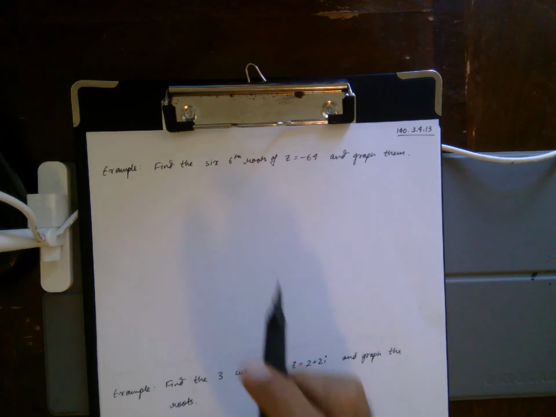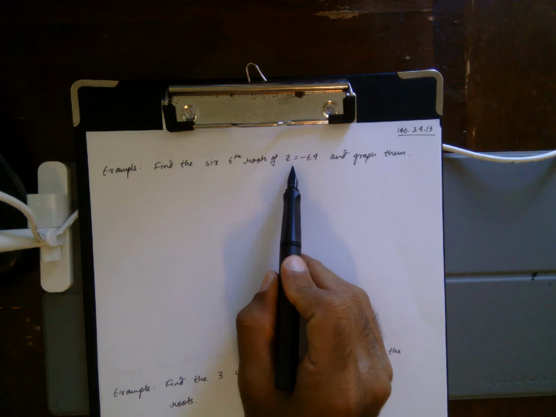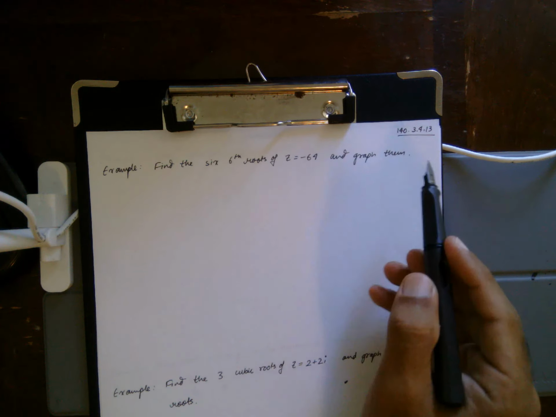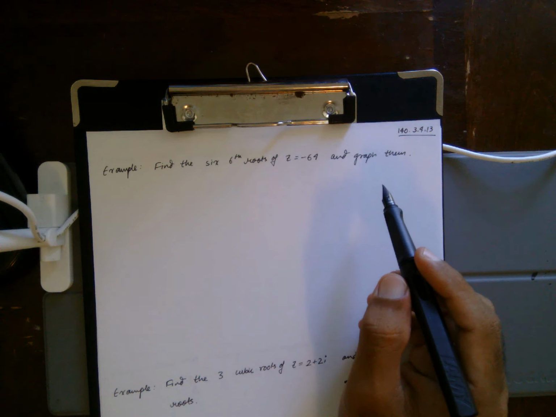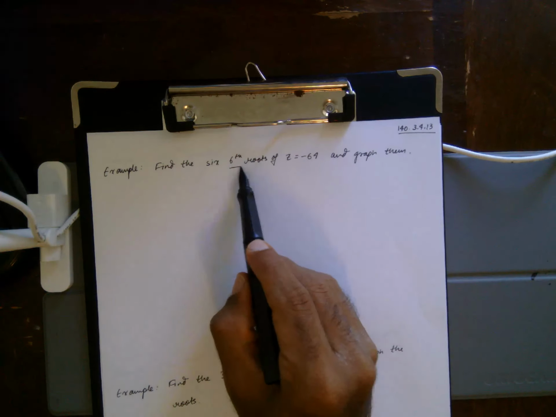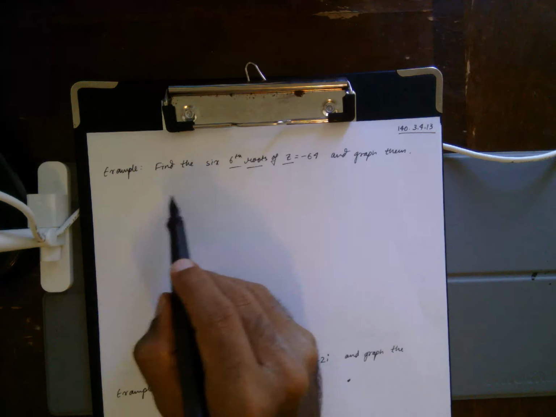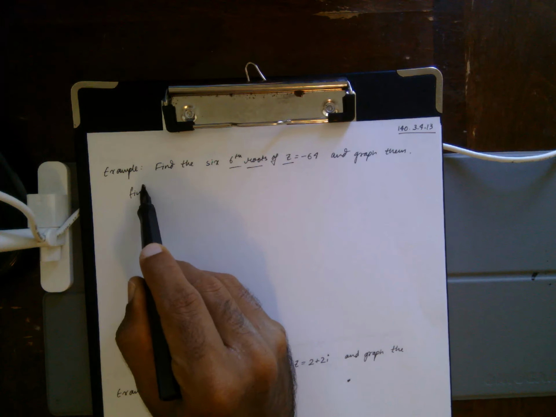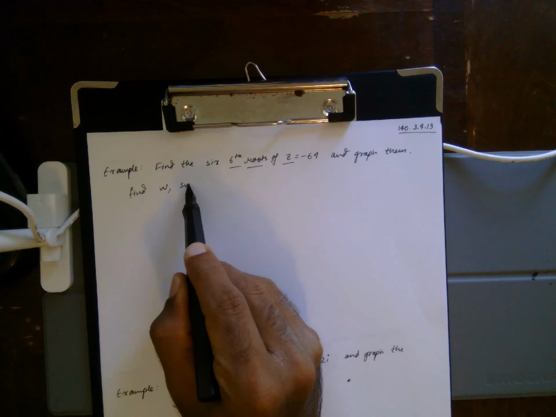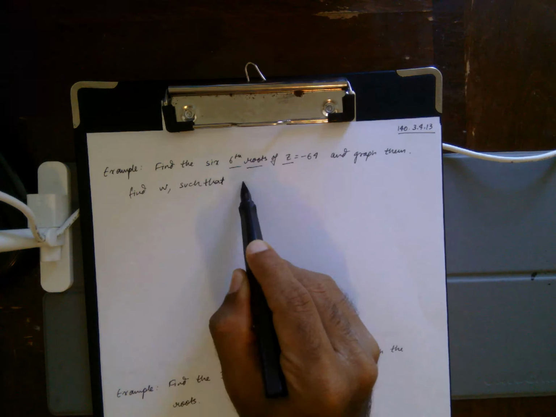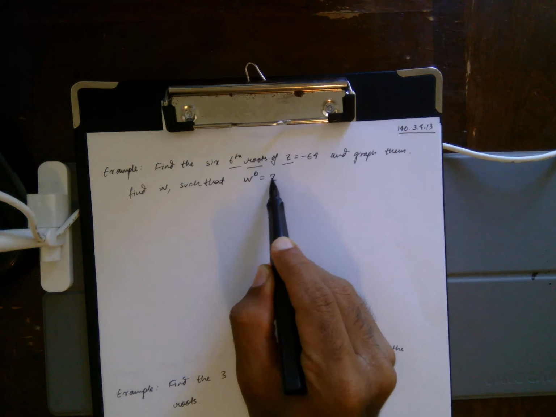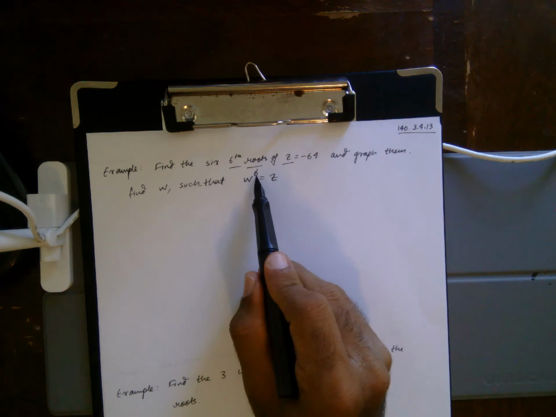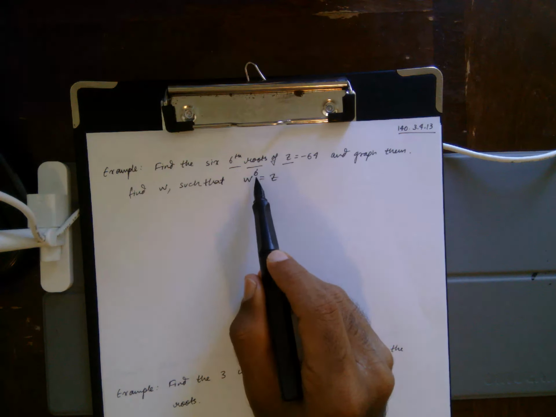Okay, let's look at some examples of the method we just learned. Find the sixth root of z equals negative 64 and graph them. Now what does that mean? Sixth root of z means find w such that w to the 6 equals z. And we know that there's going to be 6 of these, right? Because the exponent is 6.